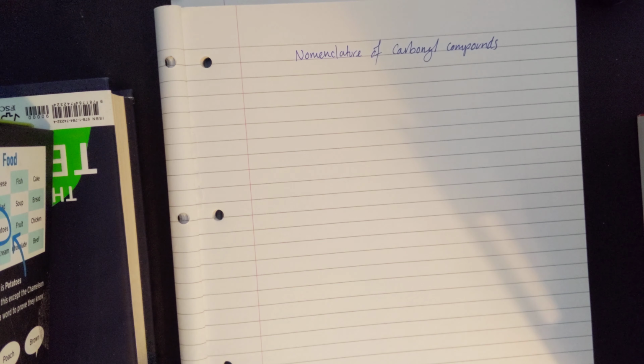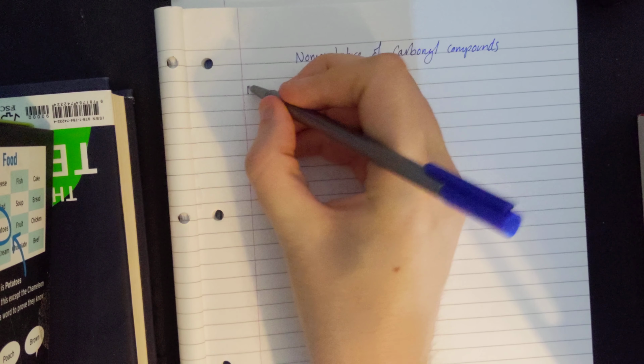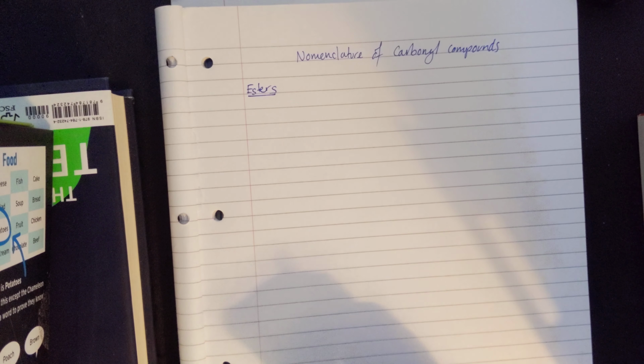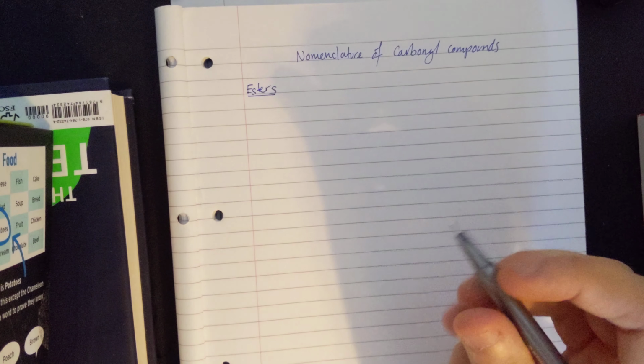It's nothing particularly fancy, but it is quite important that you're able to name these, and there will be questions in your exam that require you to do this. It won't correspond to a huge number of marks, but it is going to be there. So we're going to start first with esters. Now, these ones you should be a little bit familiar with at least. It does slightly come up at GCSE.